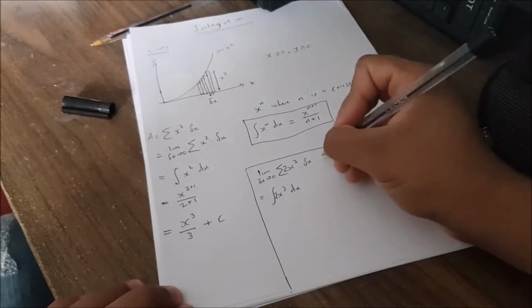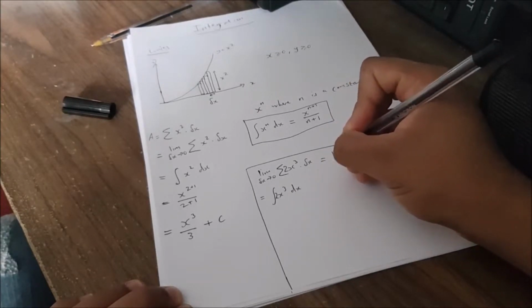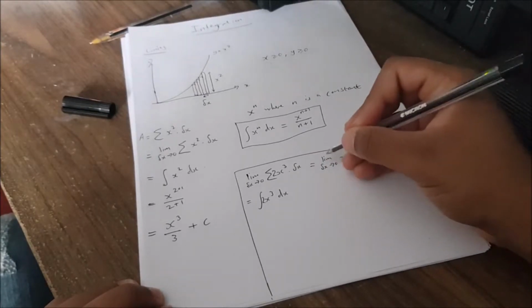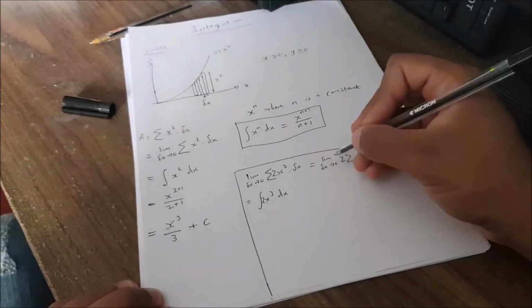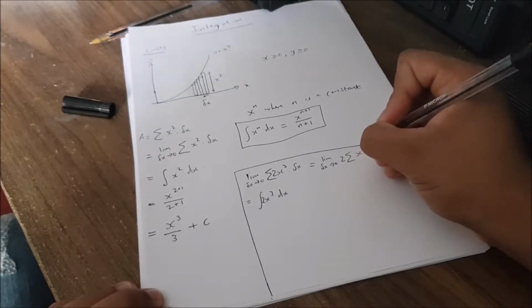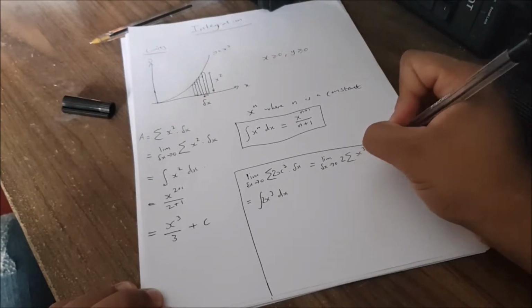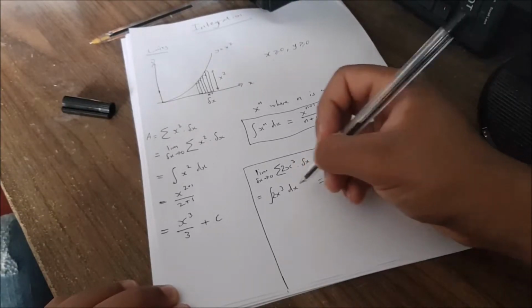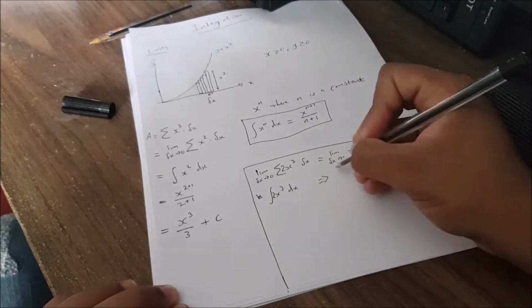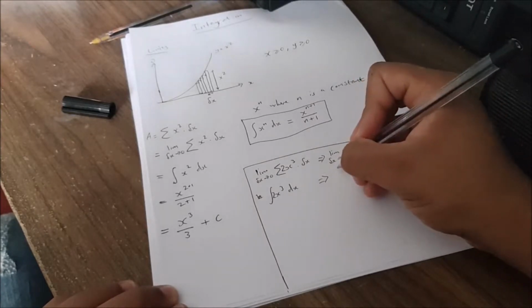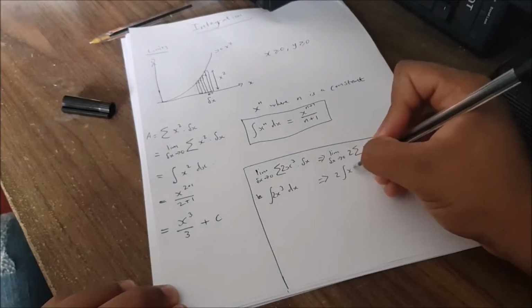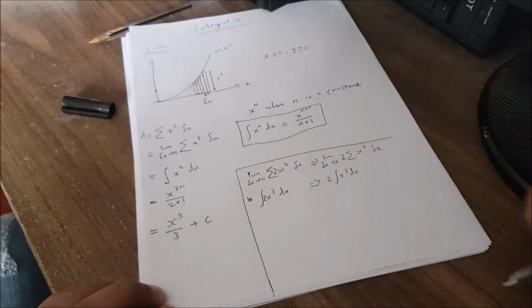In this limit, we can do exactly the same as we can do in the integral, which we will do shortly. We can factor out any constants that we need to, just to help us simplify. So this integral becomes 2 factored on the outside, x cubed with respect to dx.